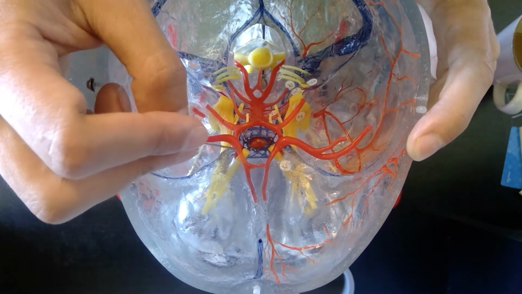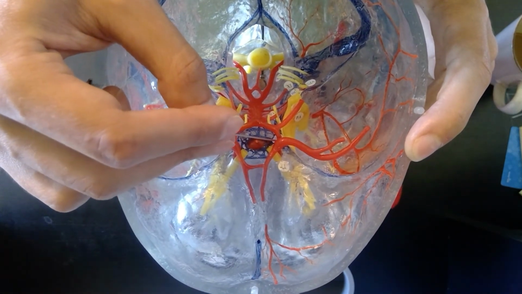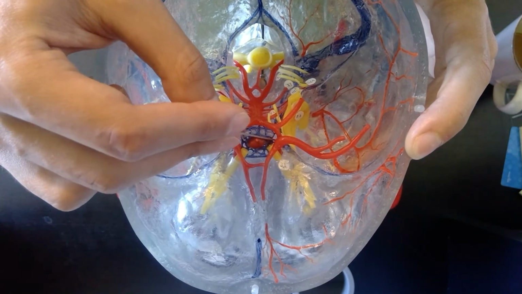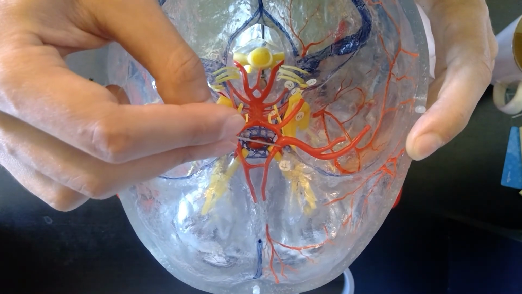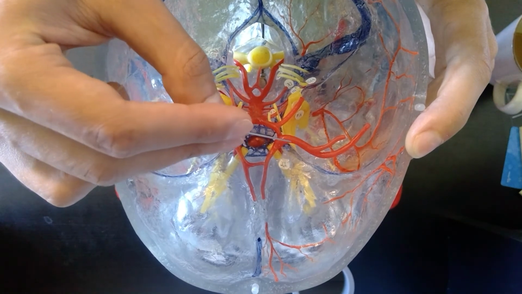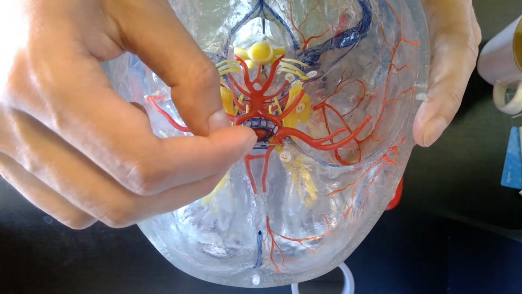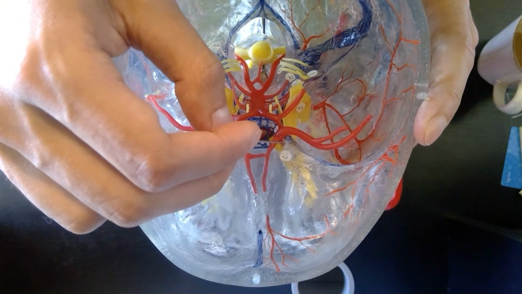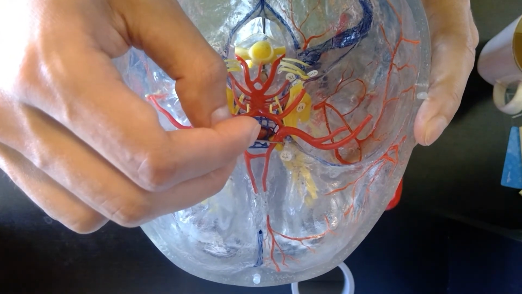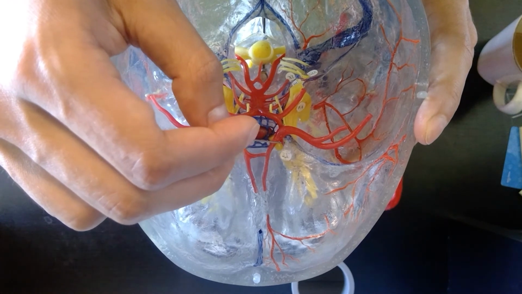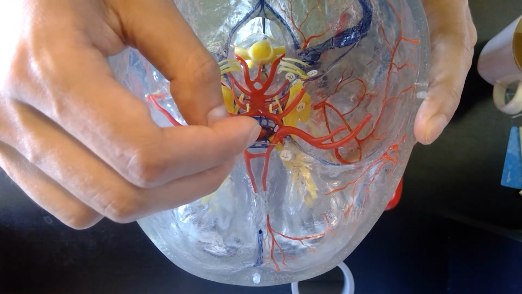Right? And so the internal carotid is kind of underneath this, and as it's coming in through the carotid canal, that directly leads to this middle cerebral artery on both sides. And also in this model, you can see right here, this is actually one of the first branches off that internal carotid, and that's the ophthalmic artery traveling through the optic canal there with the optic nerve.